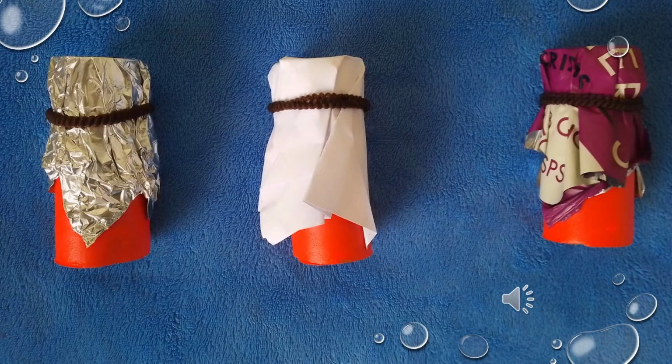The kazoos I designed are made from toilet paper rolls which I painted. The mouthpiece of the first kazoo is covered with foil material. The second mouthpiece of the kazoo is covered with paper. And the last mouthpiece of the kazoo is covered with Simba plastic. To ensure that the recyclable material sticks to the mouthpieces of the toilet paper roll boxes, elastic bands are to be attached to the sides of the kazoos so that the material does not fall off when doing the activity.